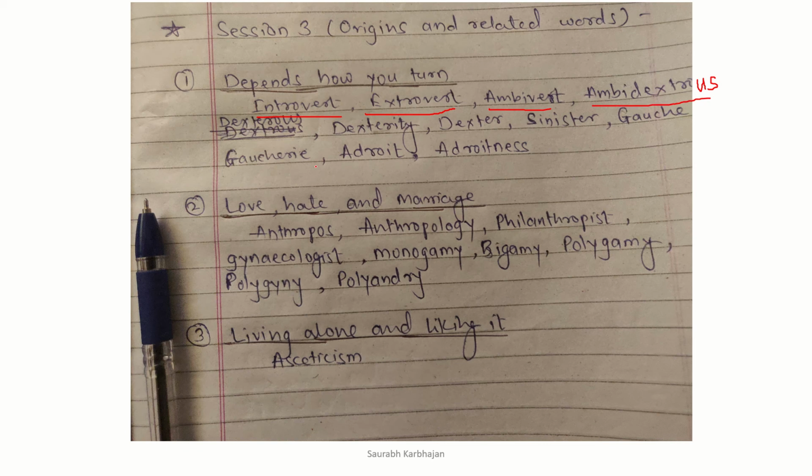There is one more word, which is dexterous. Dexterous means skillful, and its noun is dexterity. The ending ous is a common adjective suffix; we know there are many such words like famous, dangerous, perilous. And the ending ity is a common noun suffix. Example: vanity, equality, simplicity.